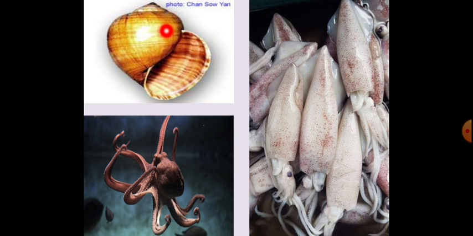Example, that is apple snail. This is apple snail. Scientific name is Pila. Second example is octopus. This is octopus, commonly called devilfish. And third example is squid.